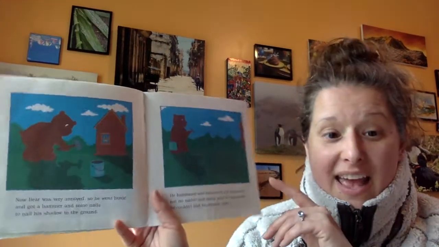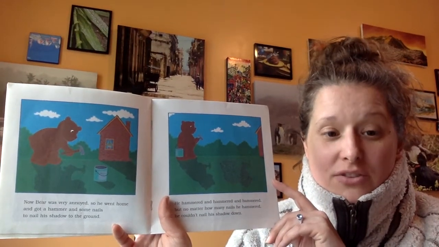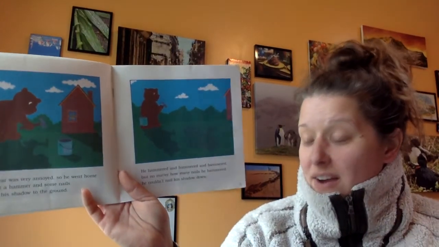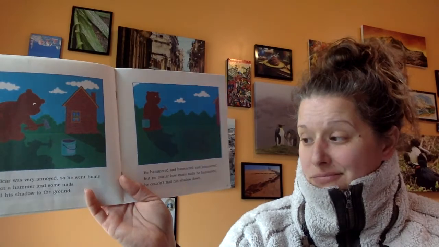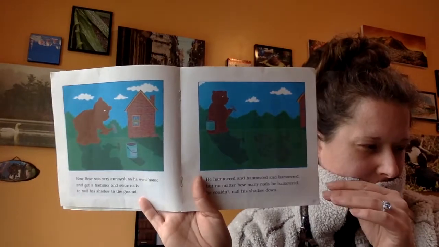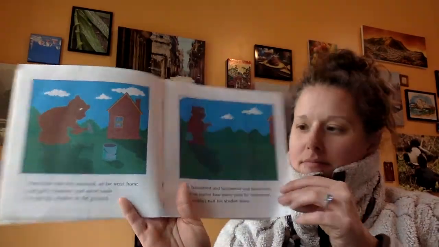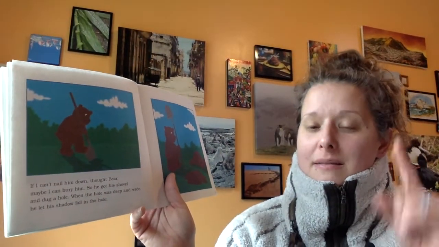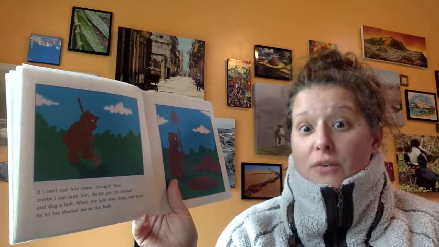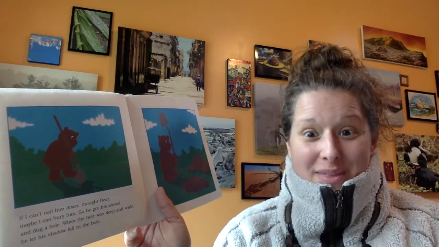Now, Bear was very annoyed. So he went home and got a hammer and some nails to nail his shadow to the ground. He hammered and hammered and hammered, but no matter how many nails he hammered, he couldn't nail his shadow down. If I can't nail him down, thought Bear, maybe I can bury him. So he got his shovel and dug a hole. When the hole was deep and wide, he let his shadow fall in the hole. Maybe that'll work.